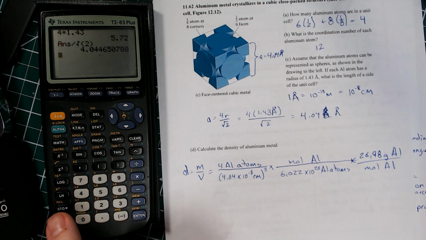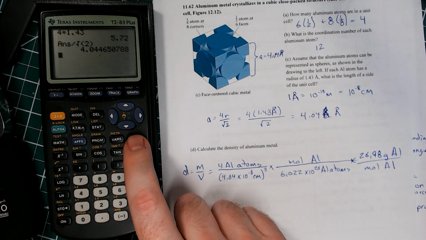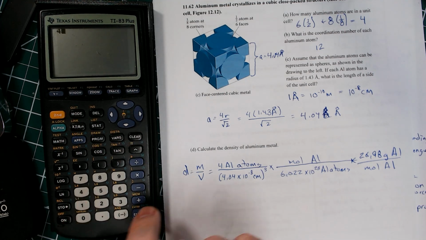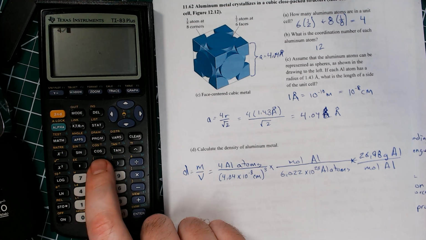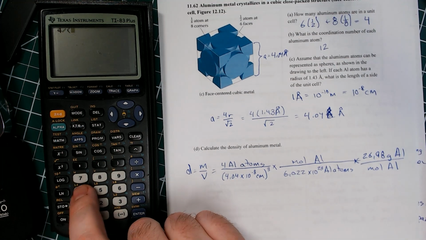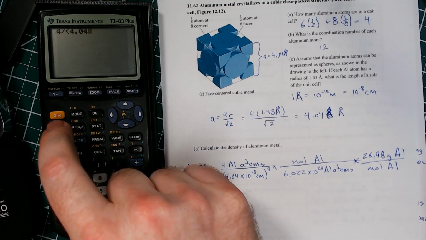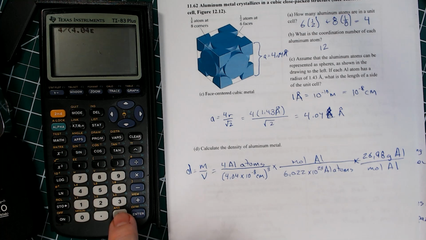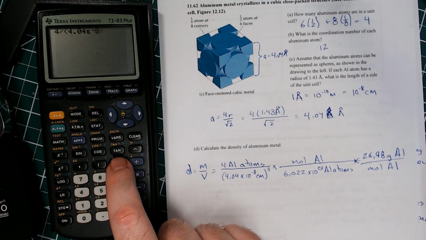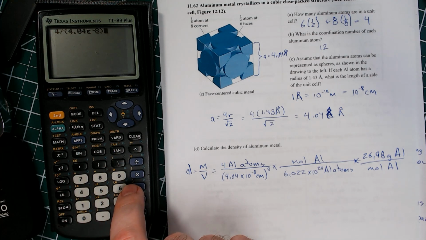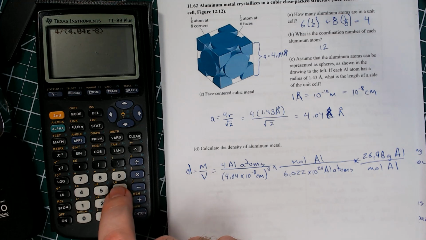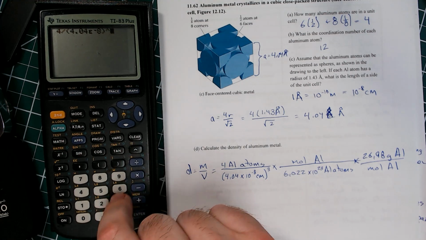calculator correctly. So I'm just going to clear that, and we'll put 4 divided by, and then I'll put 4.04 second EE negative 8, close parentheses, and we want that to the third power.